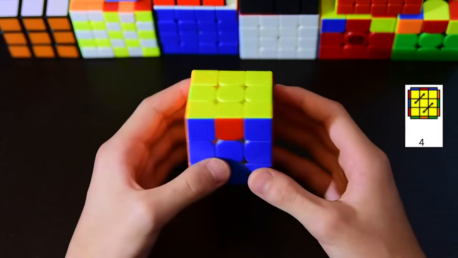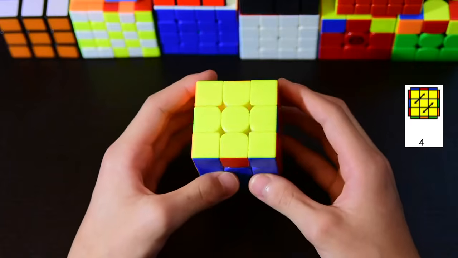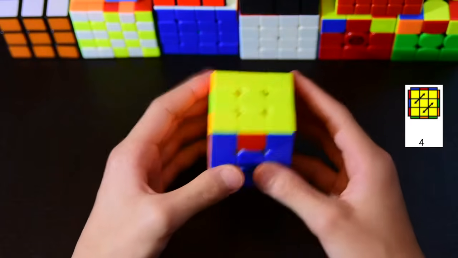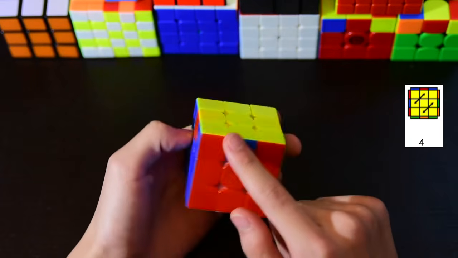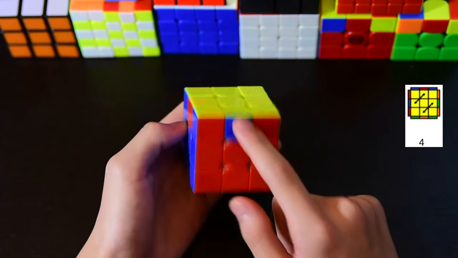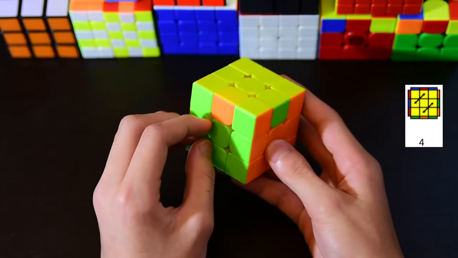For this last case, the edges have to swap with an adjacent edge, meaning the edge that's next to it. So here we have the yellow and red edge piece, and it has to come over here. And here we have the yellow and blue edge piece, and it has to come over here. Same for the other side.